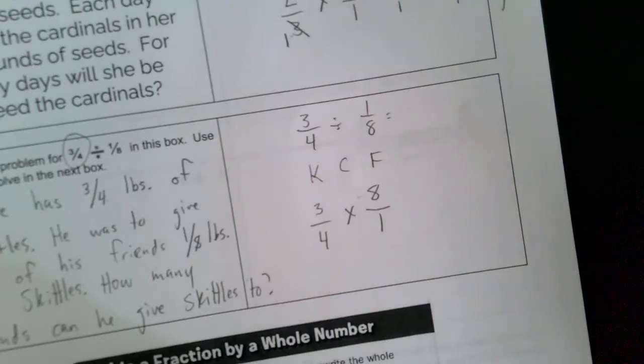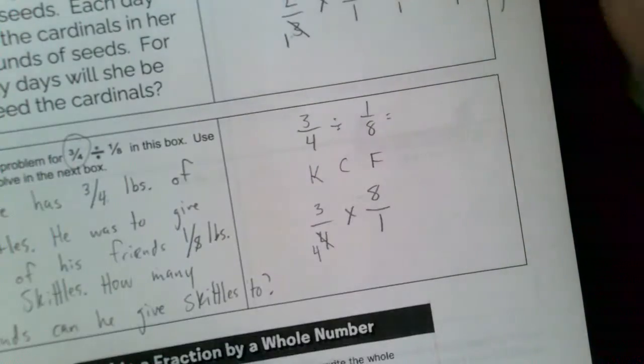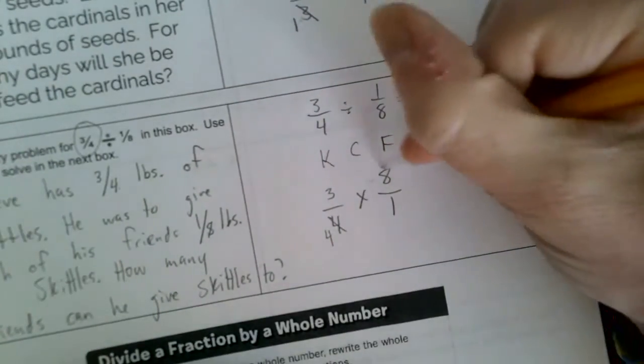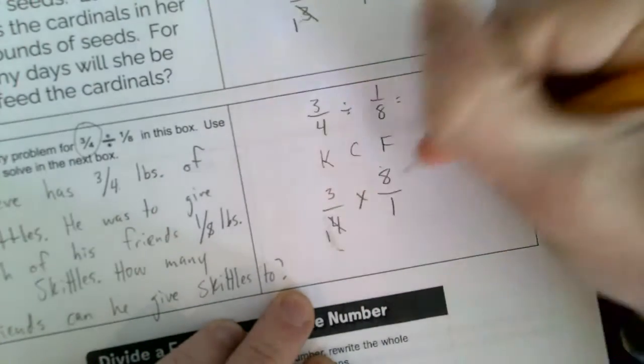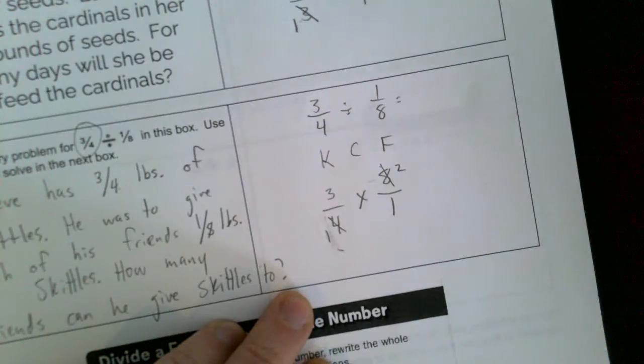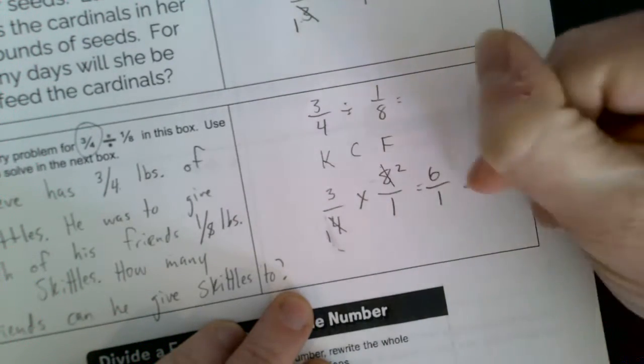4 and 8, we can divide by 4. We did do this one. If you look 2 problems above this, there it is. Whoops. I'm sorry. I screwed up while I was thinking about that. 4 divided by 4 is 1. 8 divided by 4 is 2. 3 times 2, 6. 1 times 1 is 1.